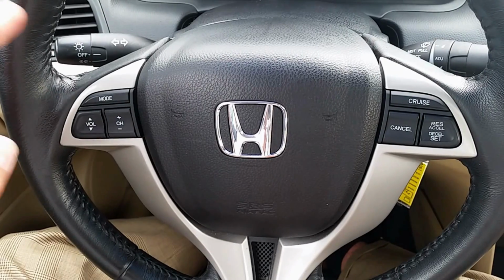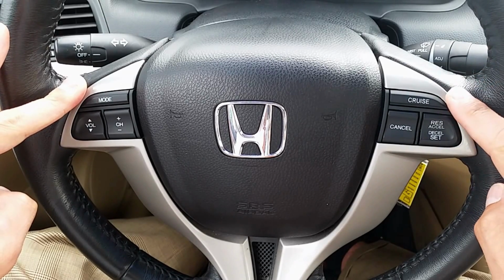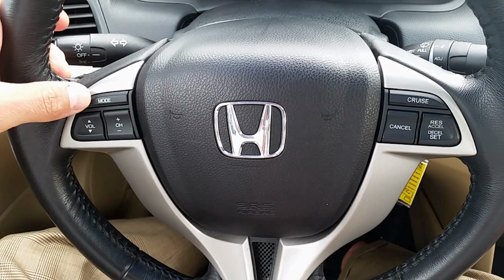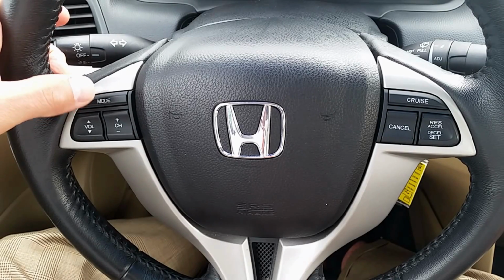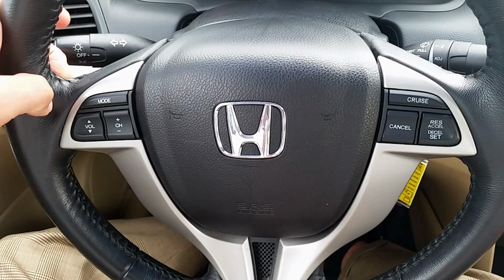On the steering wheel, you have controls for audio on the left, cruise control on the right. Whenever you hit mode here, that allows you to go between the different available modes on the stereo system. Those modes are FM, AM, XM, CD, and auxiliary.